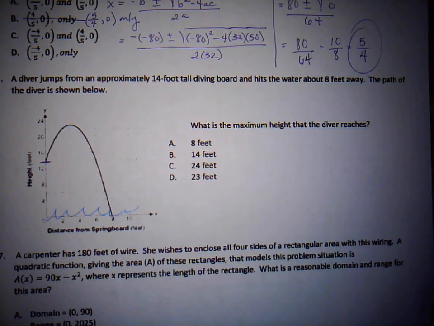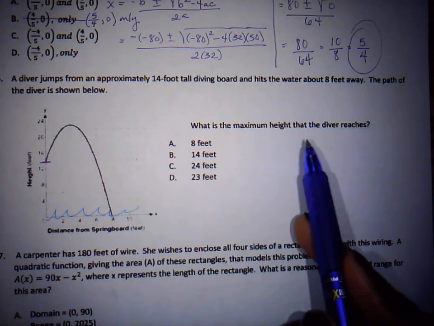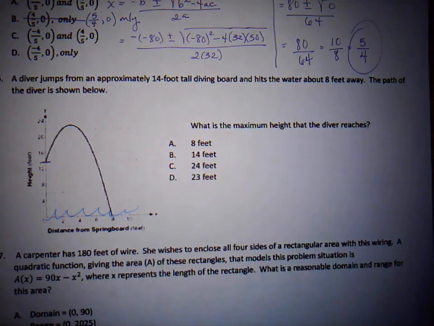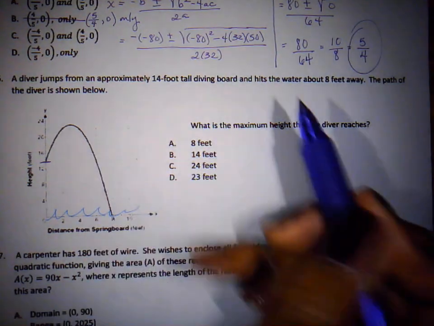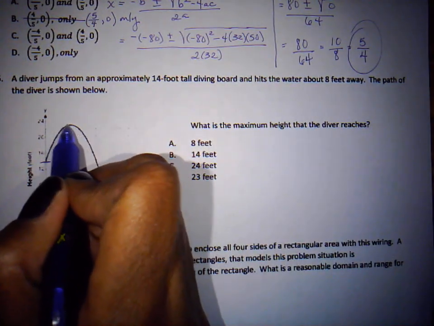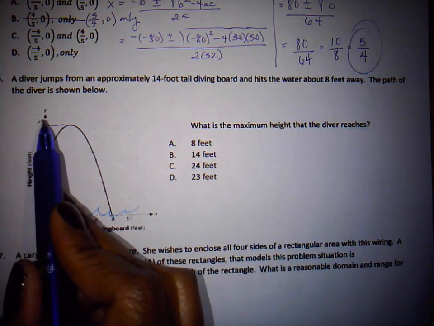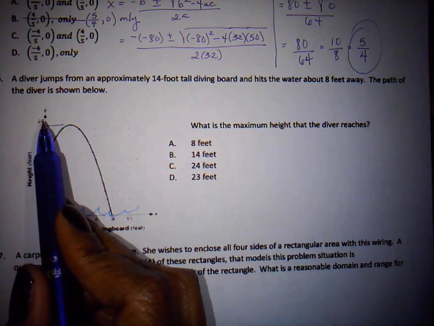All right. So now the question on the floor says, what is the maximum height that the diver reaches? Well, obviously, I can just look at the picture, right? It's a D? Okay. I agree. It's not quite 24. It's up there, but it's not quite 24, is it? Okay.